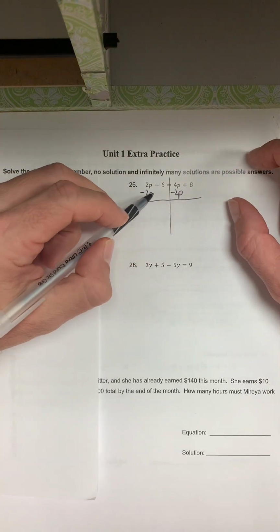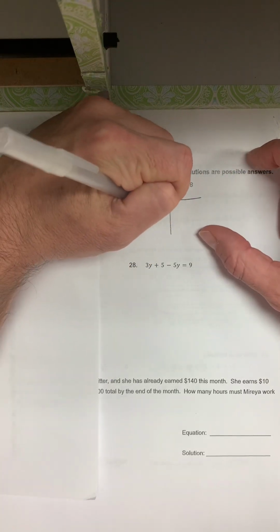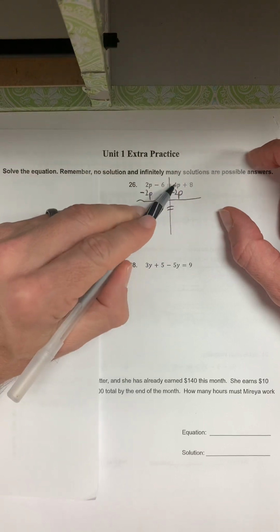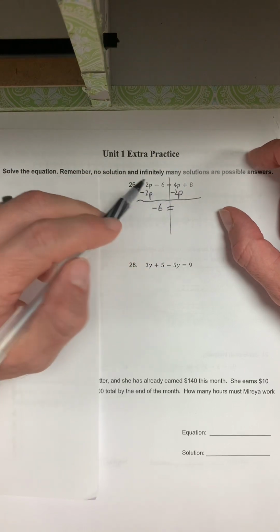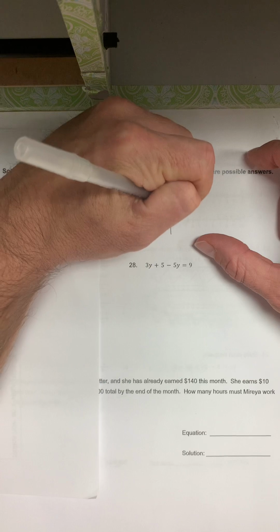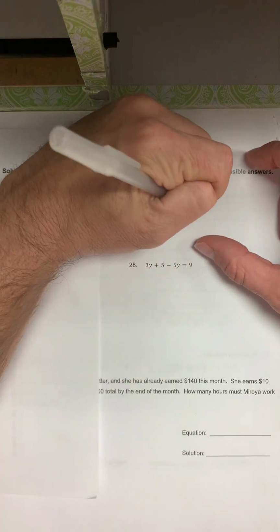So these p's cancel out. The only thing left over here is negative 6. And then over here we have 4p take away 2p, so that would be 2p. Plus we also have an 8 over here.